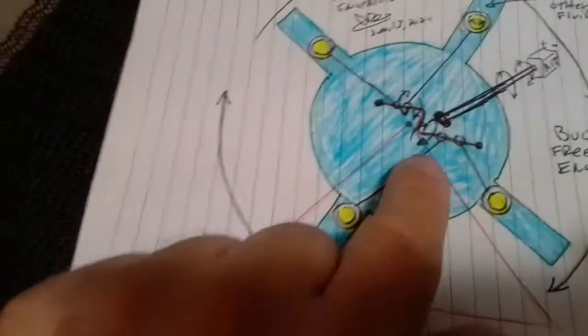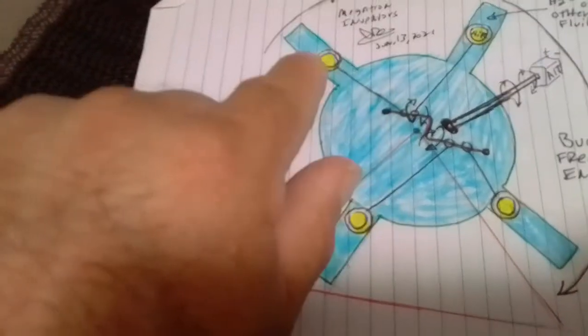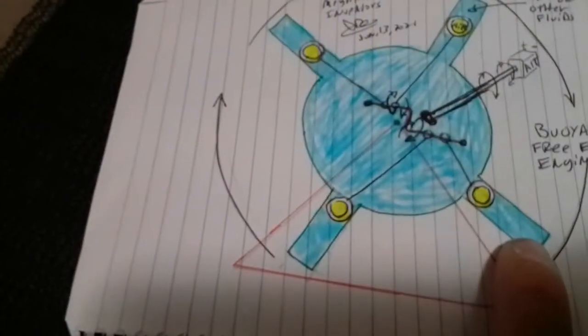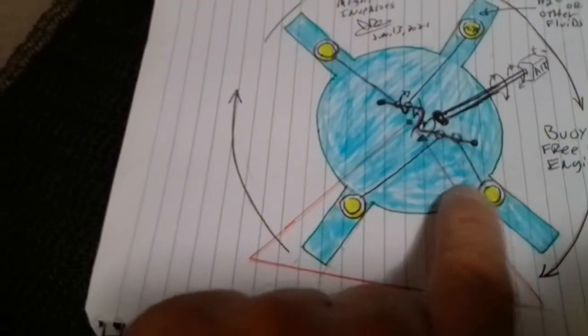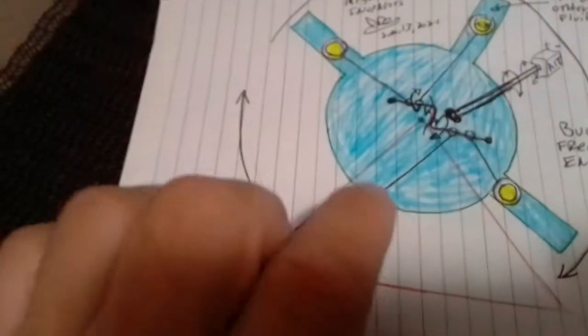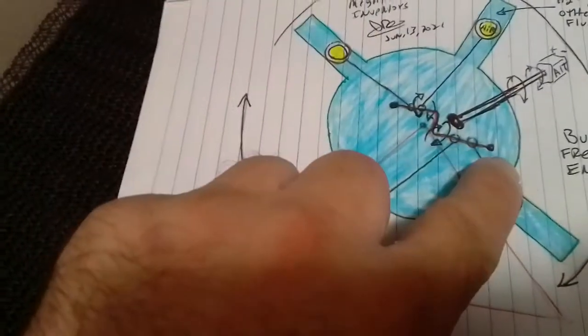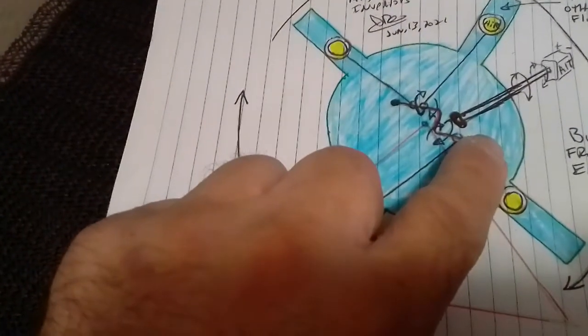And as they spin, the floaters on the up section will float upward, and these floaters will float from here this way. So as it spins around, the four or three or however many floaters inside the mechanism will make this mechanism inside spin, creating energy.